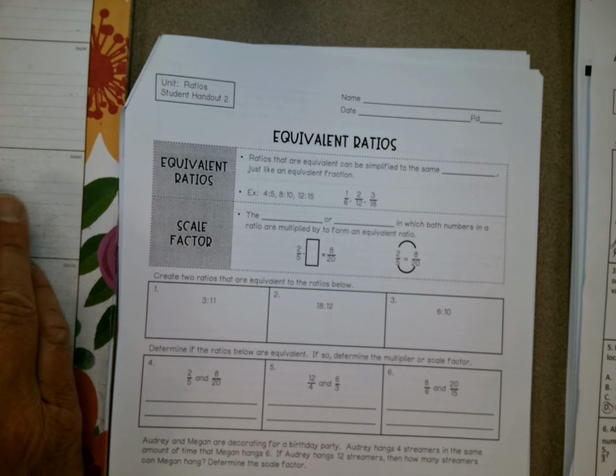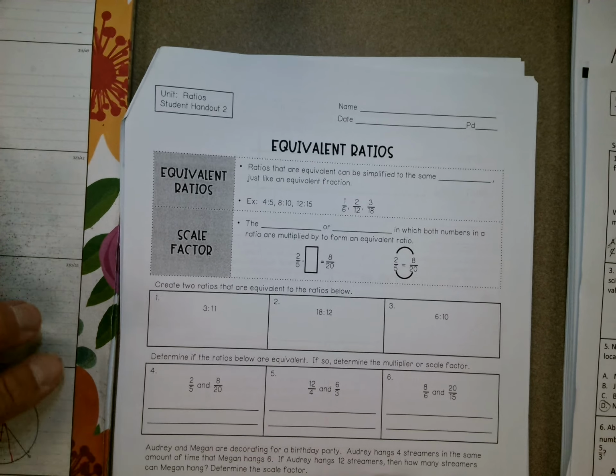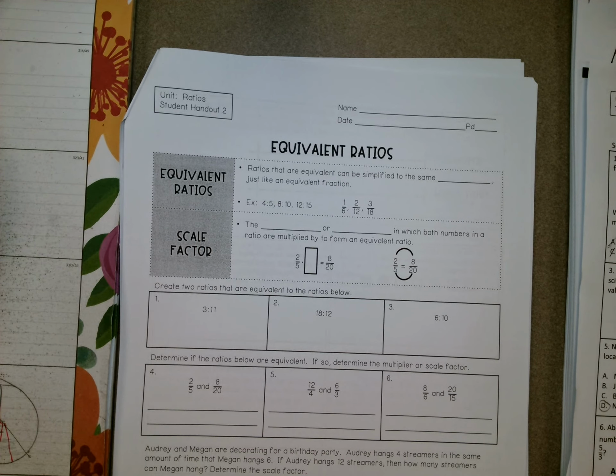We're cranking it up. We're in student handout two. What we're going to be doing is called scaling it up, multiplying the numerator and the denominator by the same number. I'll show you a couple different ways to see if they're equal.